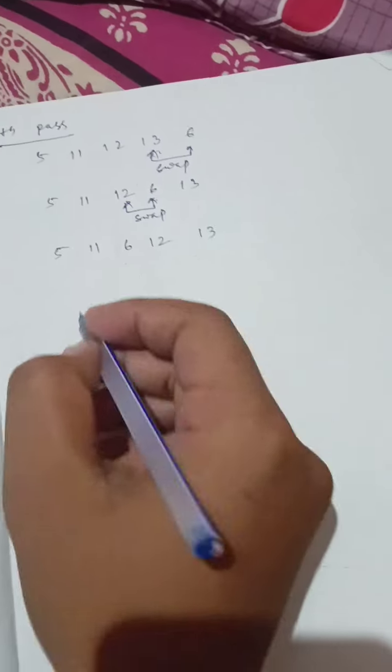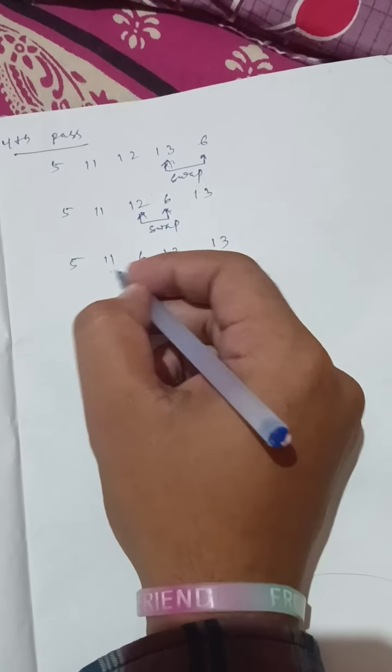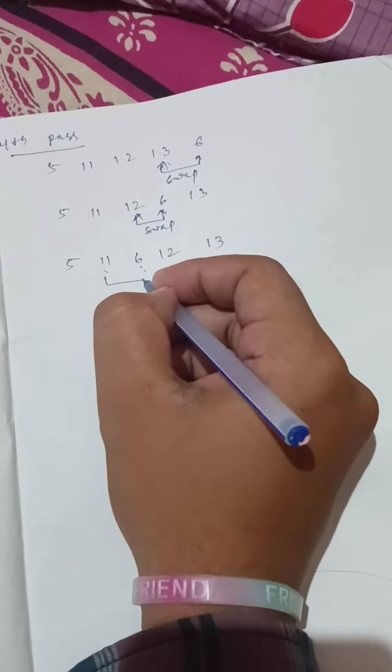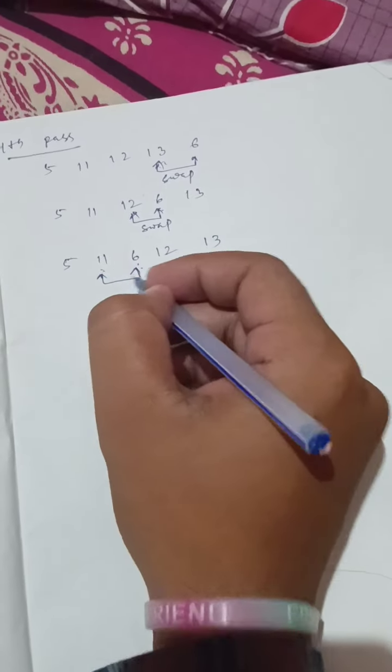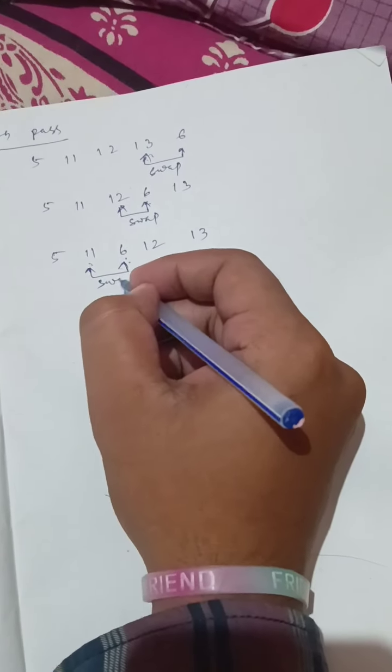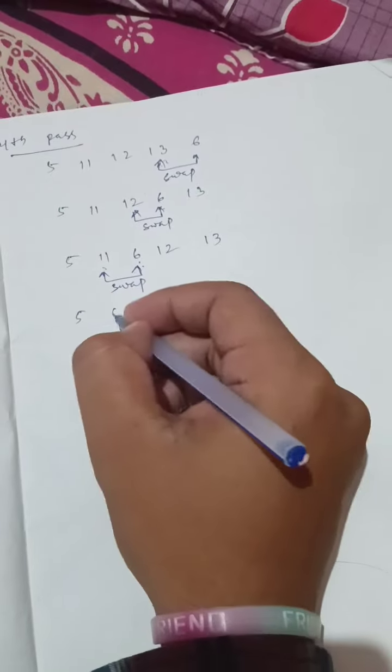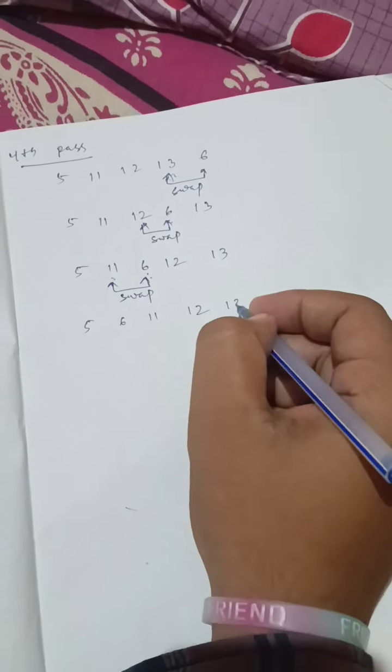The array looks like this. And here also 11 and 6 are in decreasing order, so we have to make them increasing by swapping them. So we have 5, 6, 11, 12 and 13. So now the array is sorted. Now the array is successfully sorted.